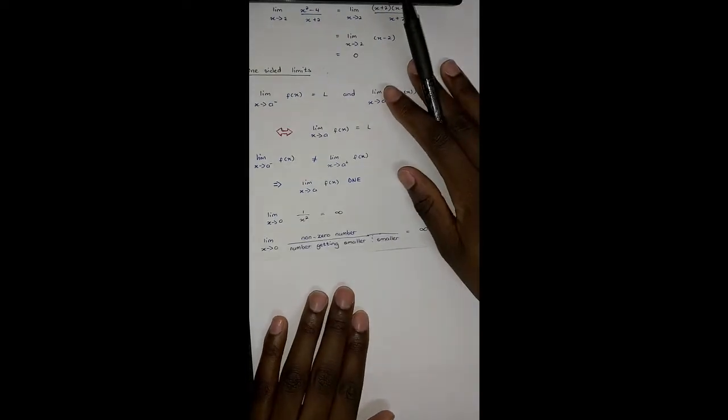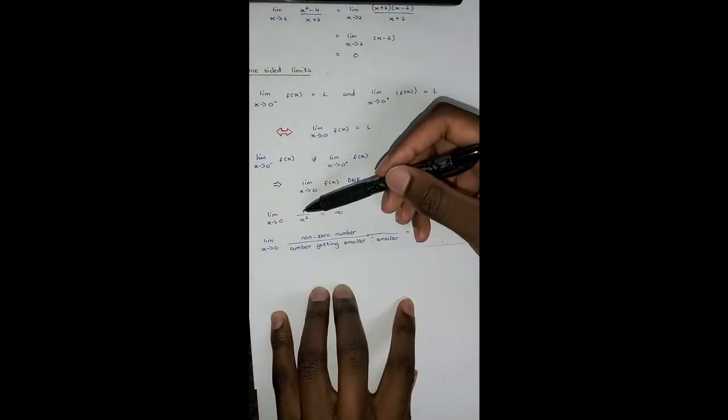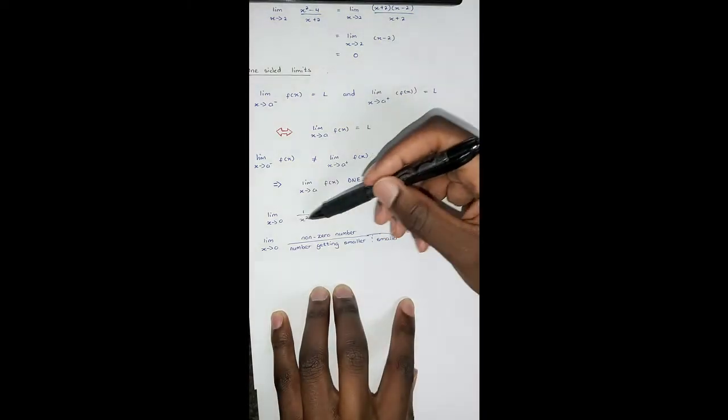Basically, the limit as x approaches 0 of a non-zero number over a number getting smaller and smaller gives you infinity. So, perhaps 1 over, say, x², x³, and all the other powers of x, as you approach 0.